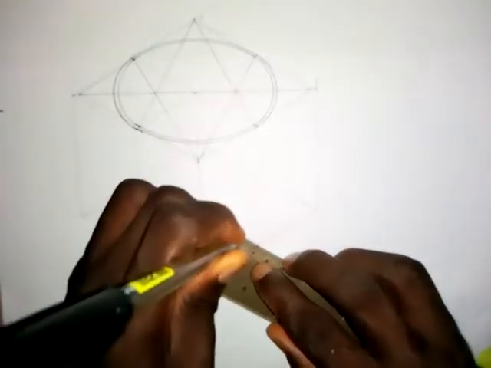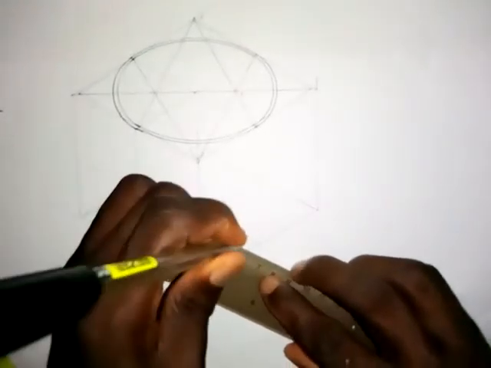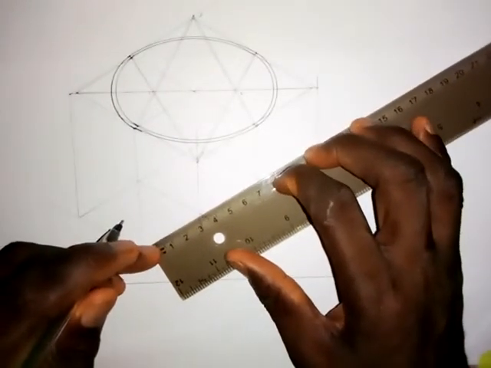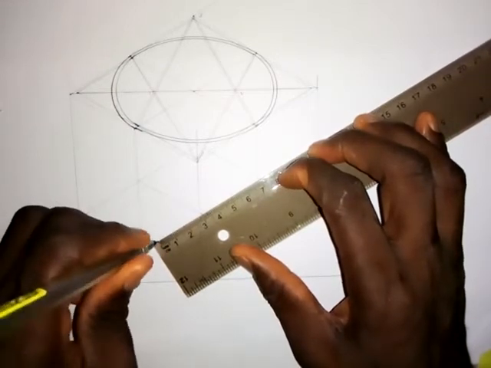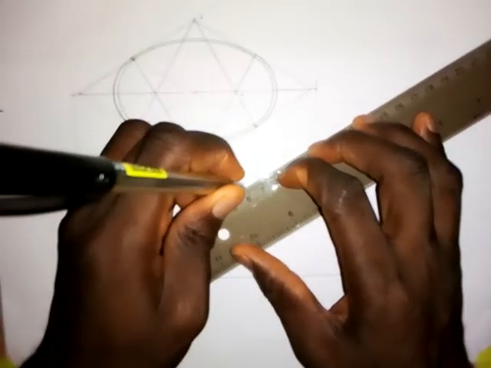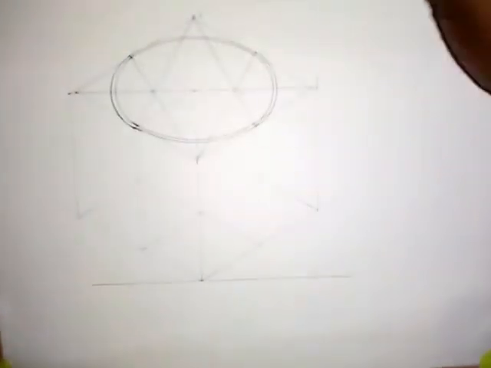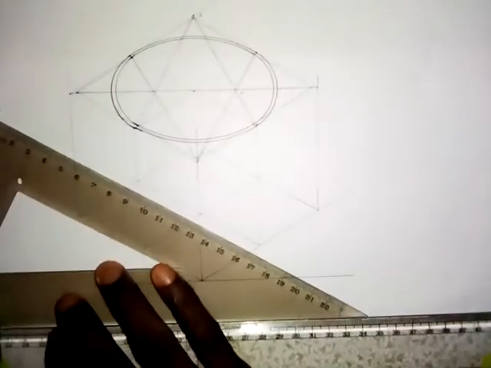So here's the point. And you also do the same thing on this side, so this is 30 and this is also 30. Alright, so the next thing that we need to do is that we produce a square.